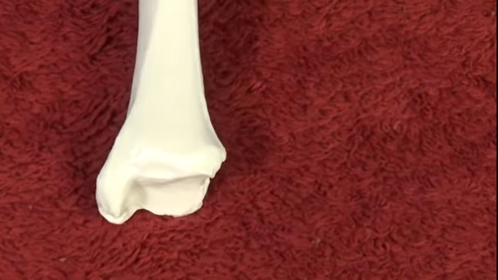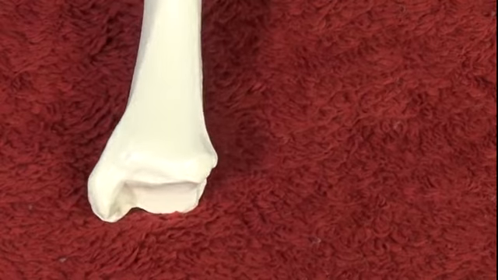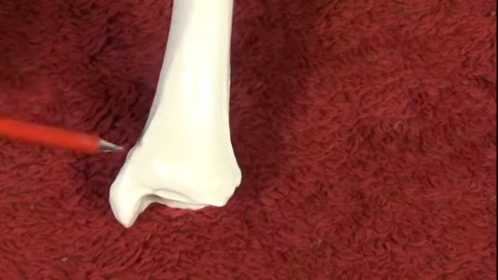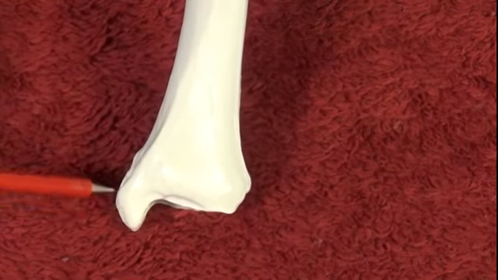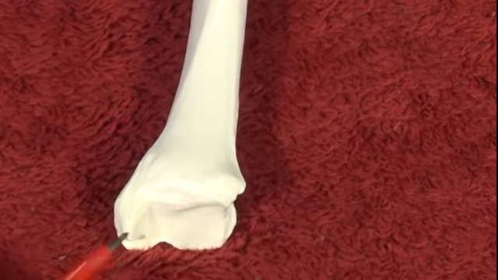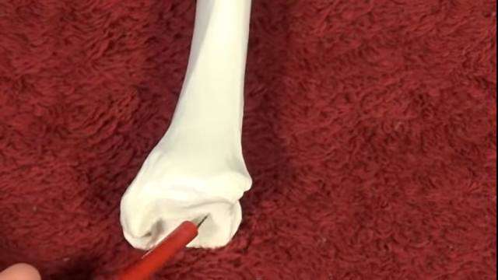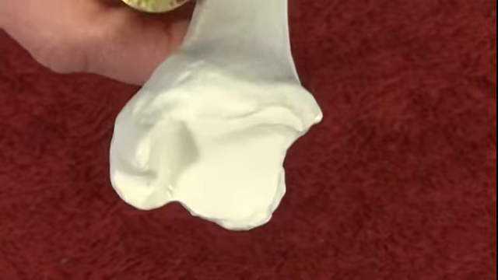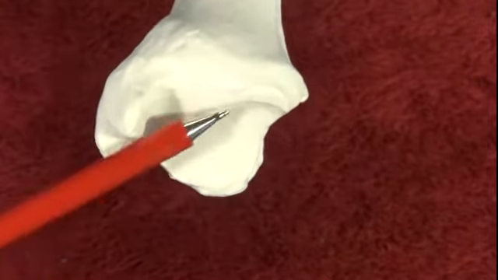All right, so now let's go down to the distal end. And there's the distal end, right? Okay, that's the medial malleolus right there, sticking down. You notice that the very distal end is smooth. That's a smooth surface. Let's see if we can get the camera to, there you go. So that's a smooth surface right there.